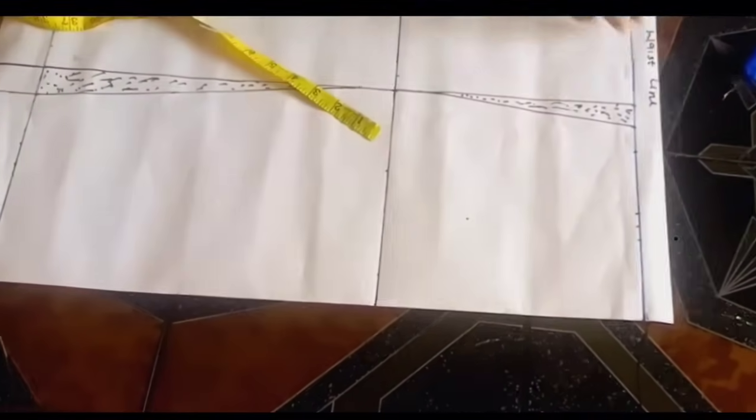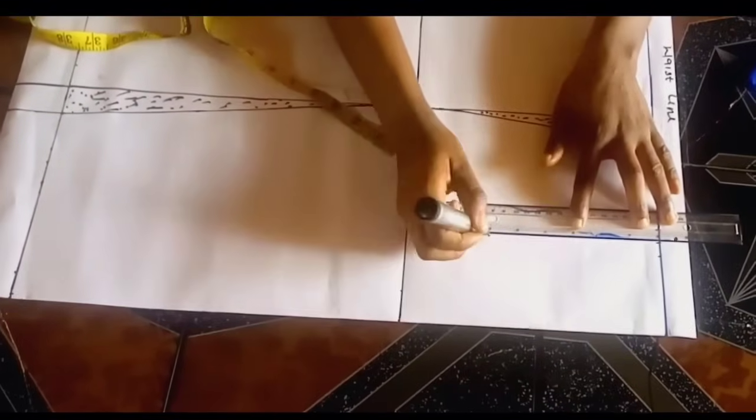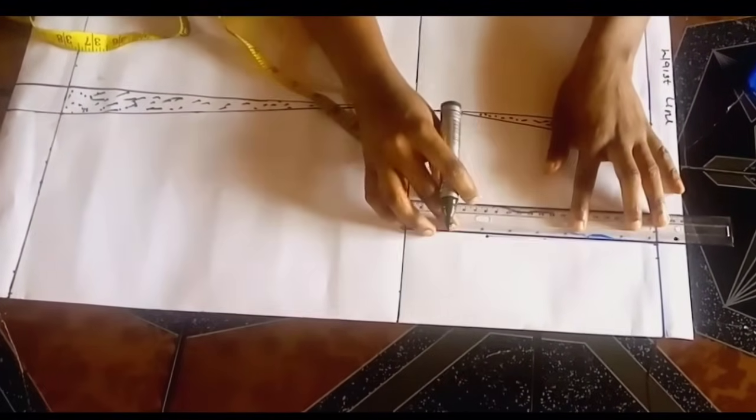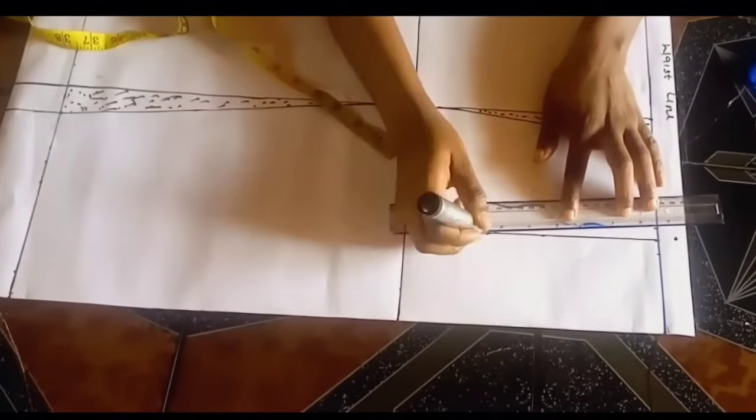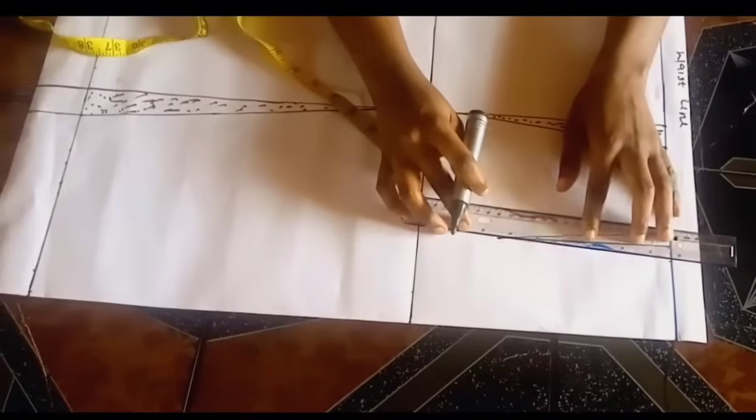Hope you're clear. So you go ahead and mark your darts, get the midpoint of your bust span measurements, take 1/2 inch on both sides and mark your darts. I believe this is very simple.